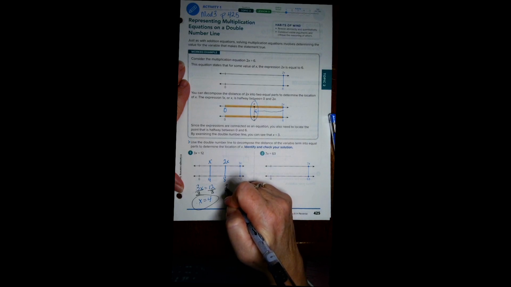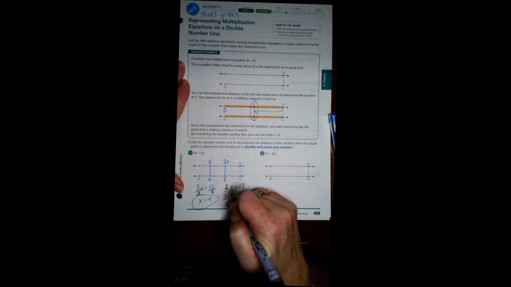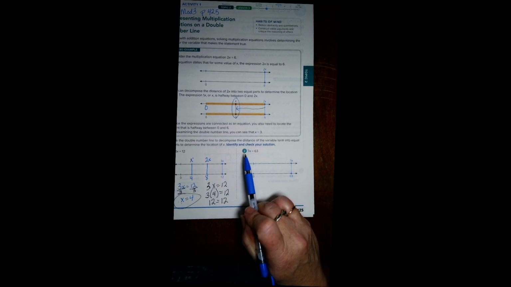So we have 3x equals 12. Substituting our value that we solved as x with the 4 in for x in the original equation. 3 times 4 equals 12. 3 times 4 is in fact 12. So 12 equals 12. Okay, number 2. Okay, so this time they want us to divide it into 7 equal parts, right? So we have the equation 7x equals 63.